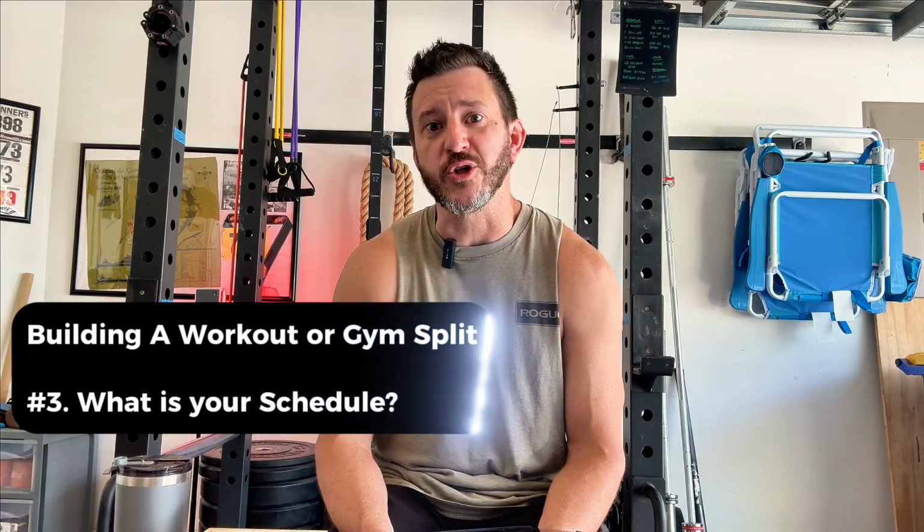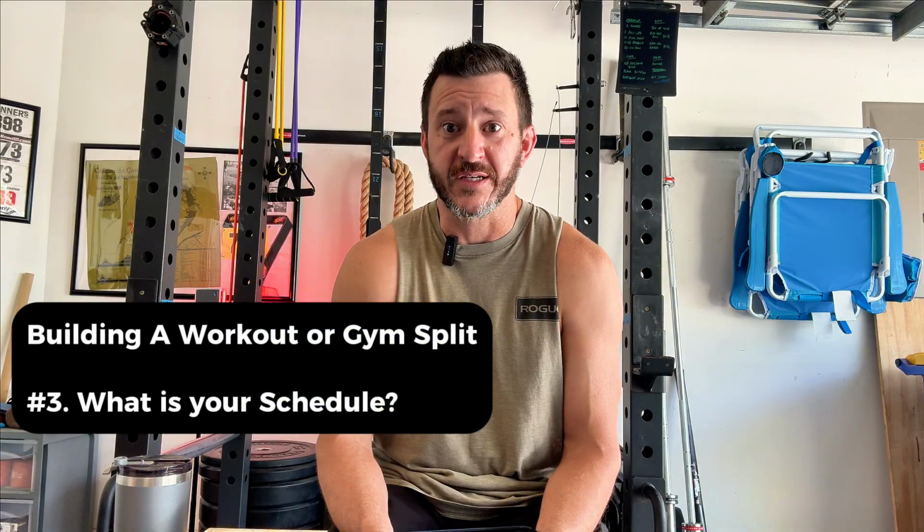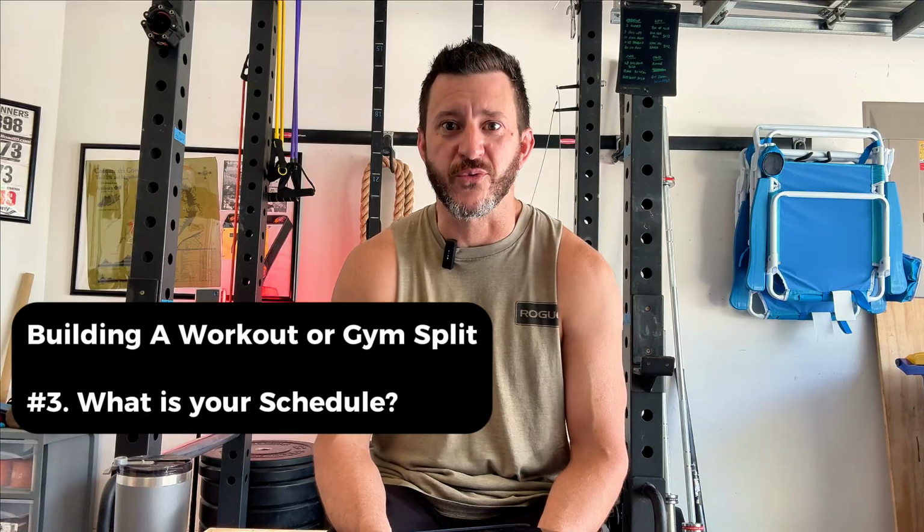Number 3, schedule. How many days a week do you want to train? Now, this can be just a generic 3 days a week, 4 days a week, or you can let it know like Monday, Wednesday, Friday, or maybe I'm just training on the weekends. But you're going to want to let it know some kind of a schedule, and it's going to give you back something that's specific to that.